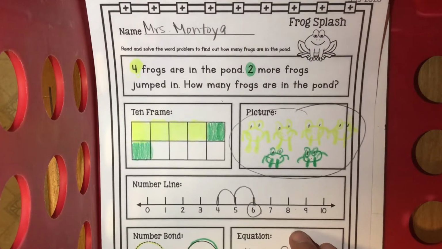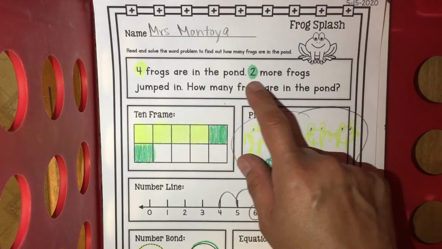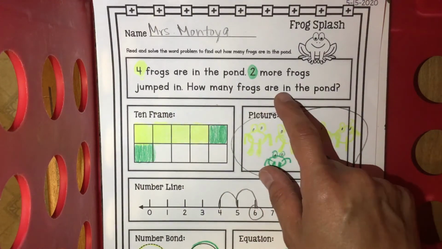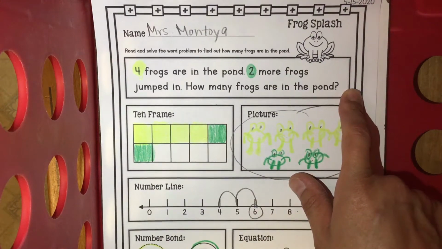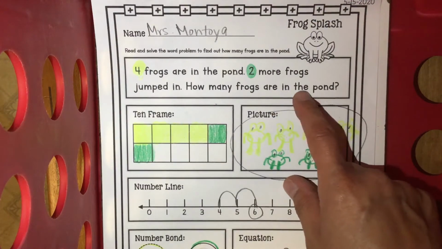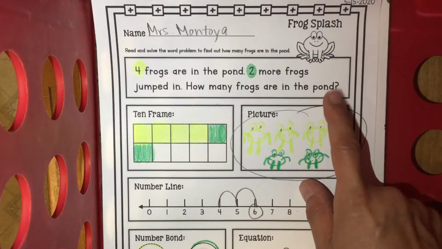All right, so the story says, 4 frogs are in the pond. 2 more frogs jumped in. How many frogs are in the pond? Now there's something different about this one than all the other stories that we've read. This one doesn't say "in all," this one says "in the pond." But you know what? It means the same thing, okay? And I'll show you why.